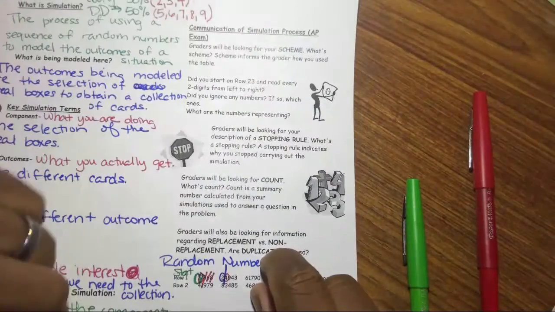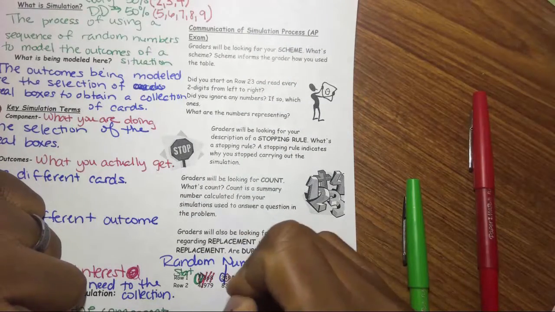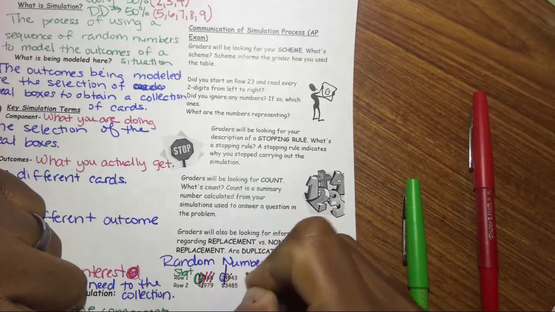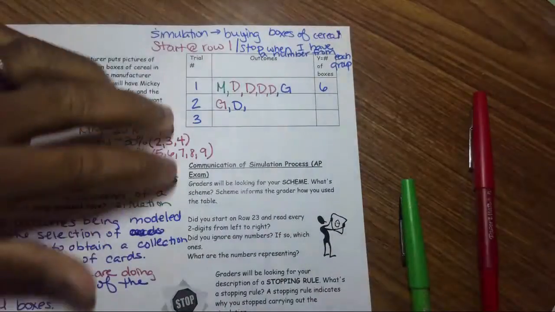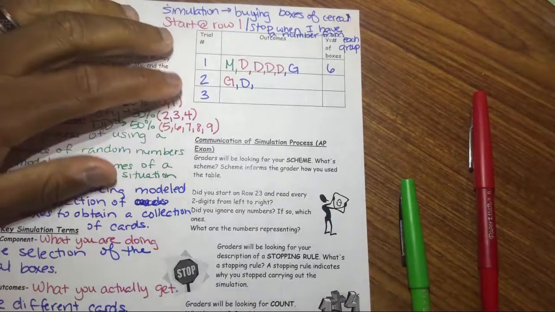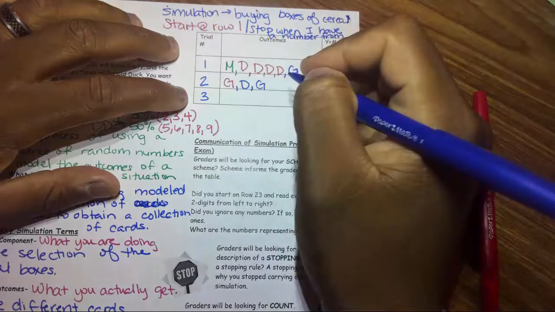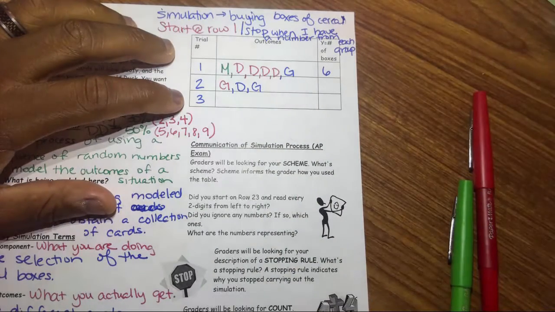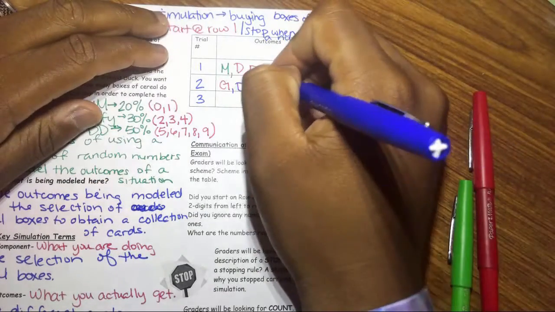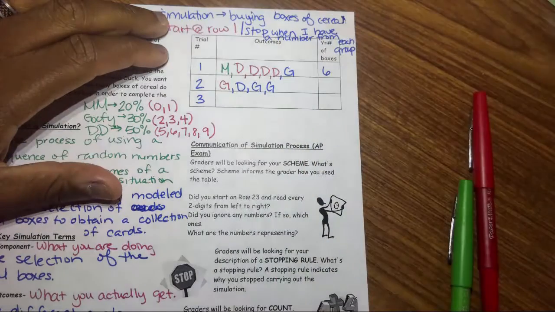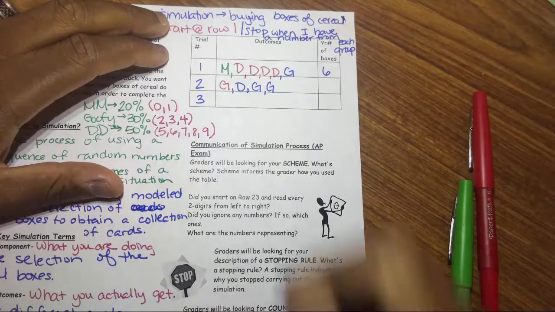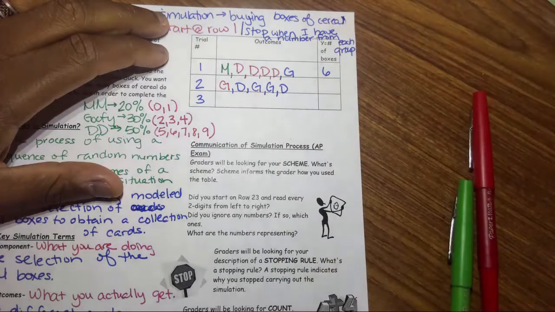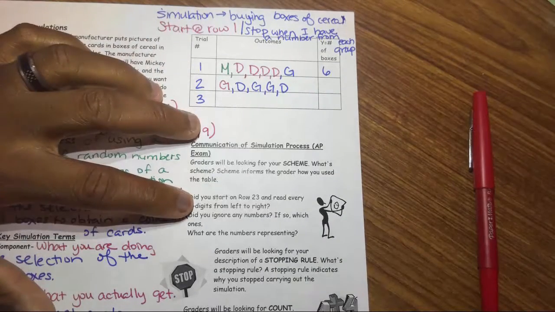Then you have what next? The 9 is a Donald Duck card. The 4 is a Goofy. The 3 is a Goofy, right? The 6, Donald Duck. The 1 is a what? Mickey. And that means you can do what there?